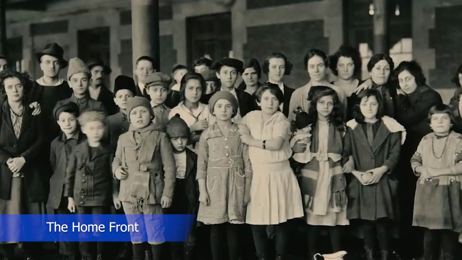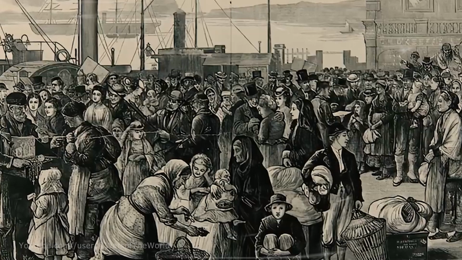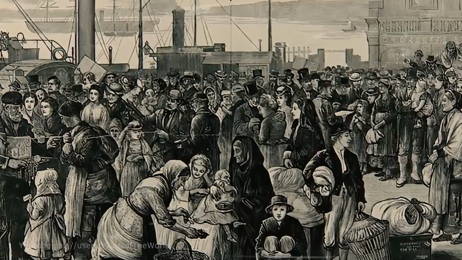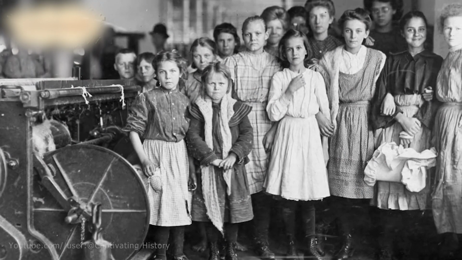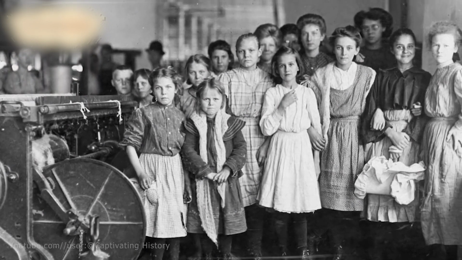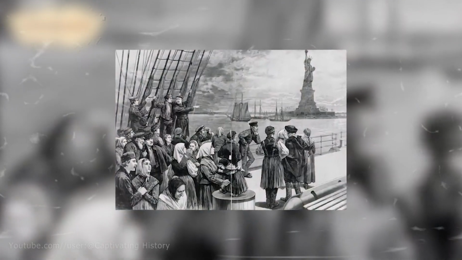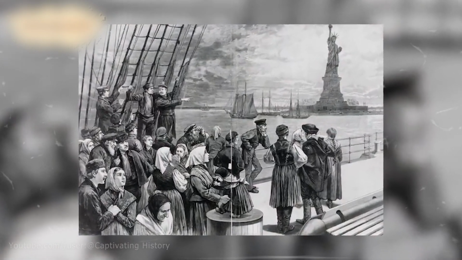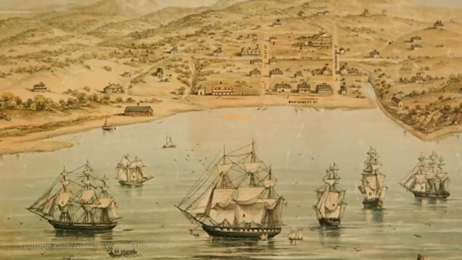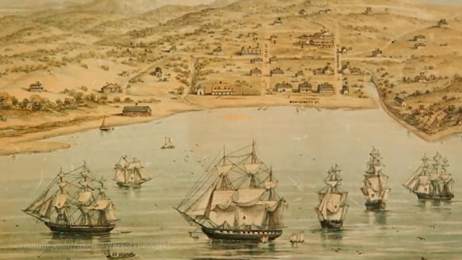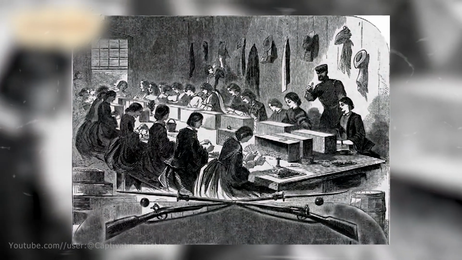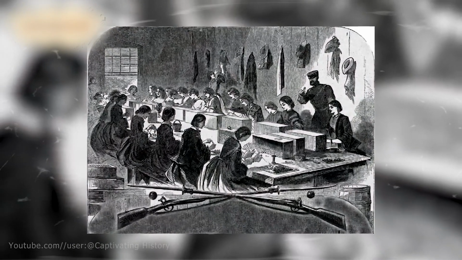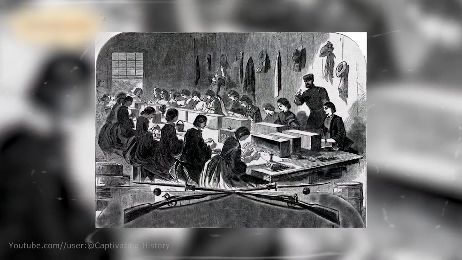The home front of the war. The home front during the Civil War was a time of great upheaval and hardship for civilians in the United States. One of the key challenges faced by civilians during the war was the shortage of basic necessities, including food, clothing, and medical care. In the South, the Union blockade of southern ports made it difficult for civilians to access goods from abroad, while in the North, the demand for resources to support the war effort often led to shortages of essential items.